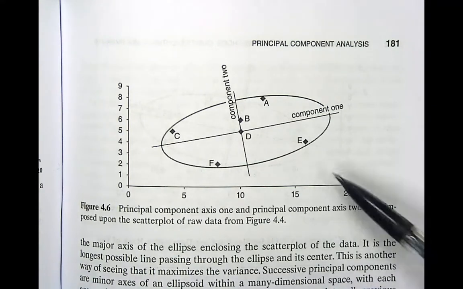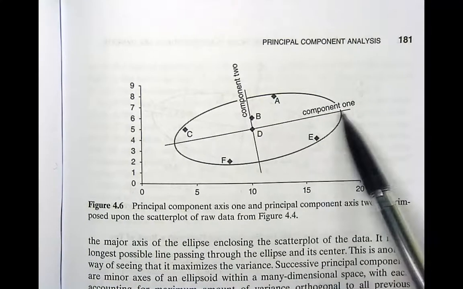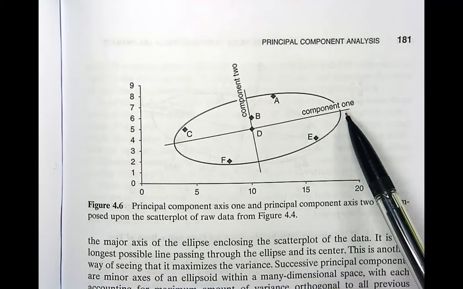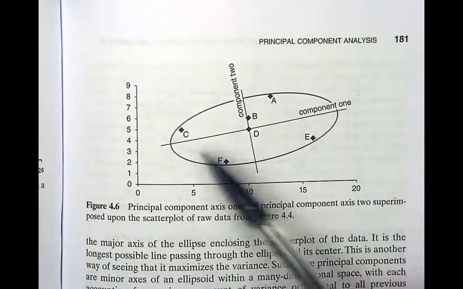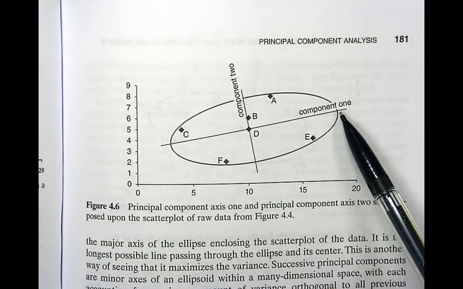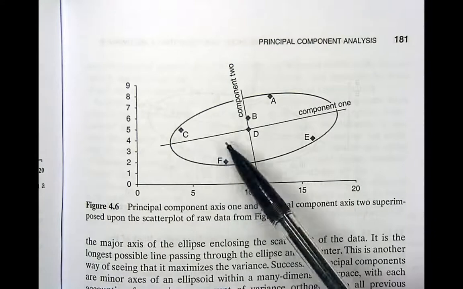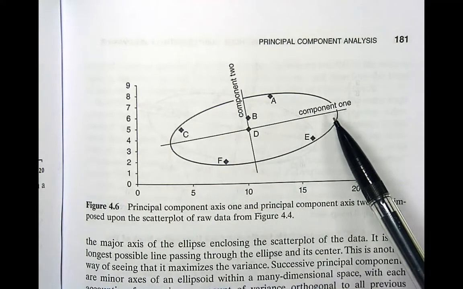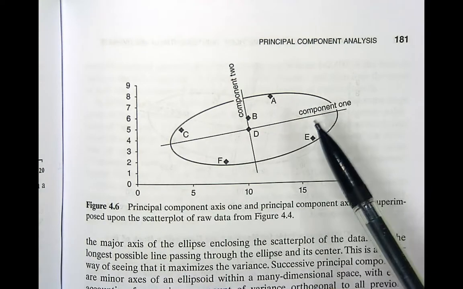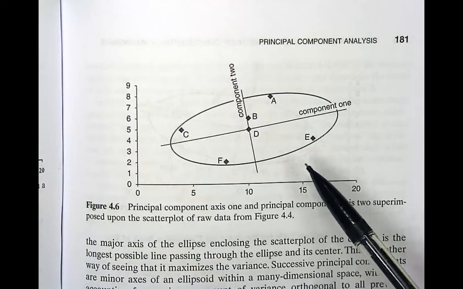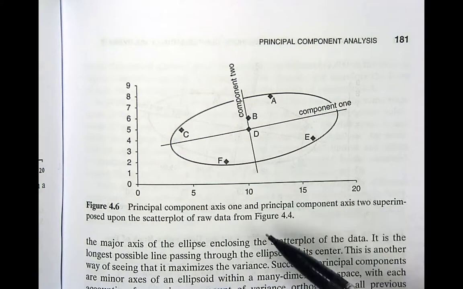Now, looking at figure 4.6, the first principal component is in fact the major axis of the ellipse enclosing the scatter plot of the data. It is the longest possible line passing through the ellipse in its center. So that is component 1. This is another way of seeing that it maximizes the variance because it is the largest possible line passing through the center. Successive principal components are minor axes of an ellipsoid within many-dimensional space, with each accounting for the maximum amount of variance orthogonal to all previous components, as discussed in your text down here.